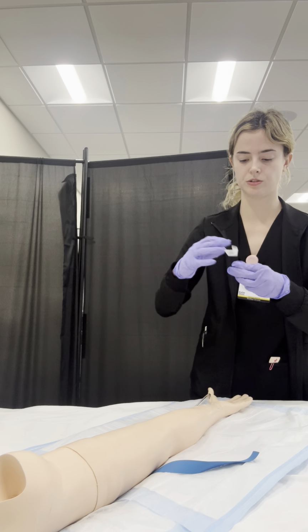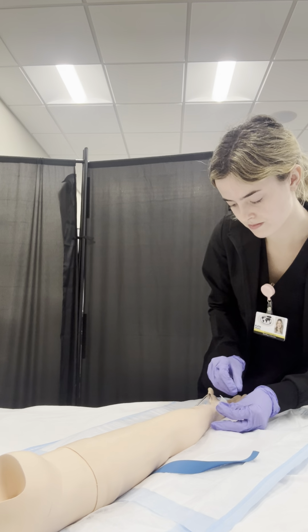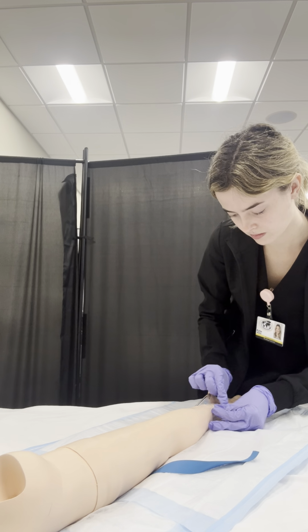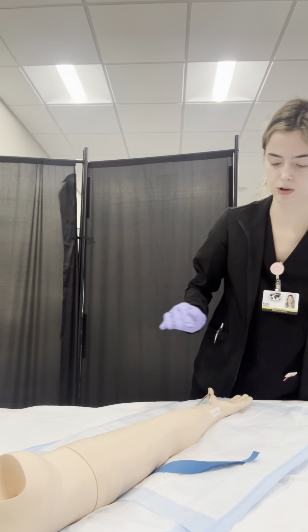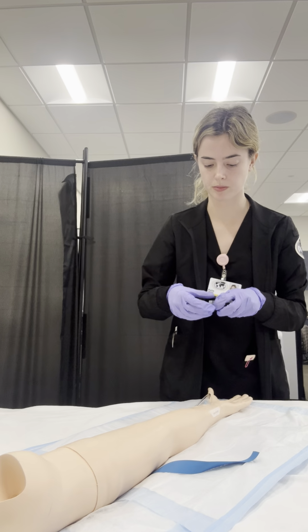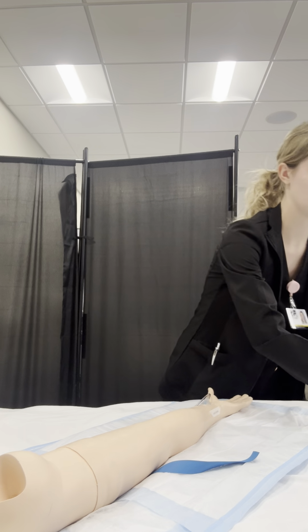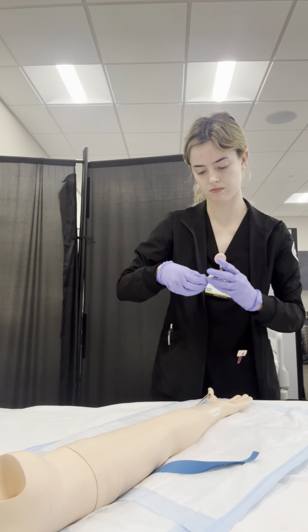And then I'm going to apply the label. And then I want to tape down the J-loop so that when the patient is moving, it's not moving with them.